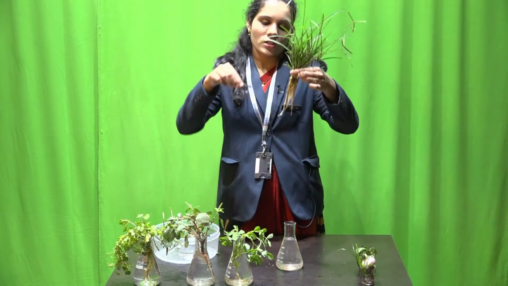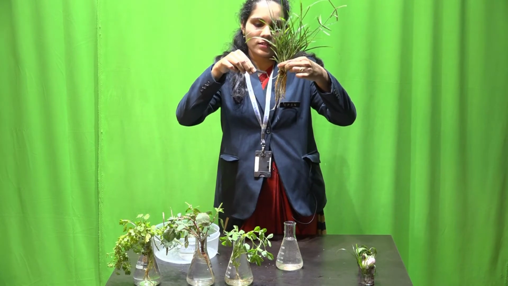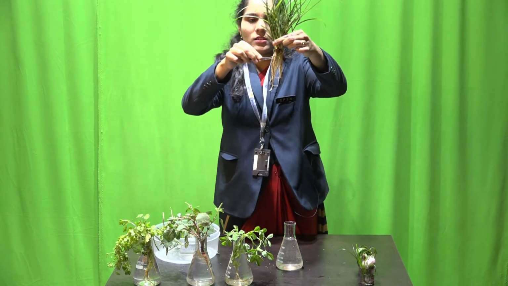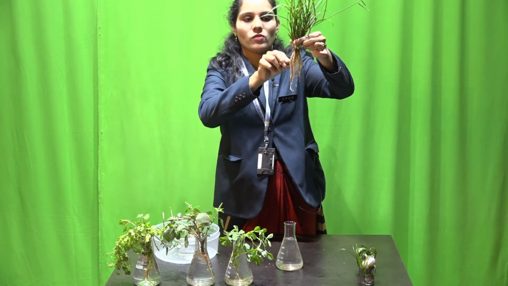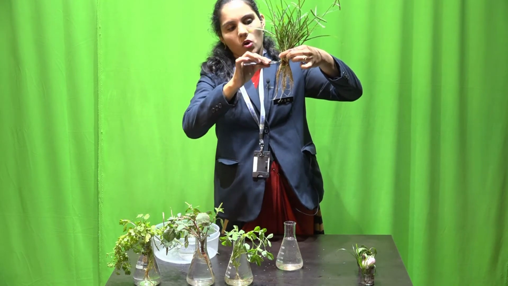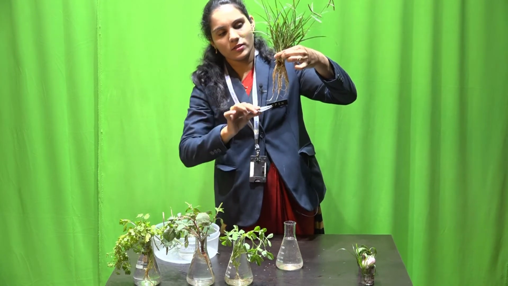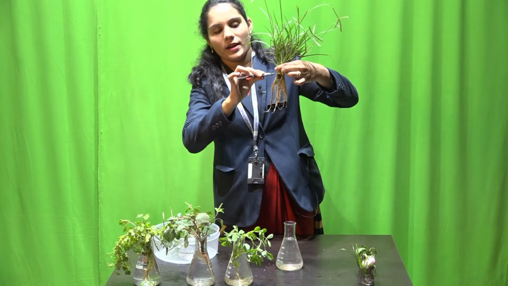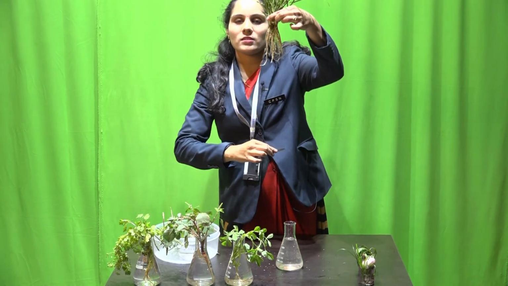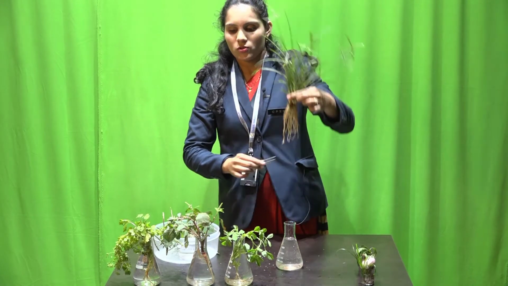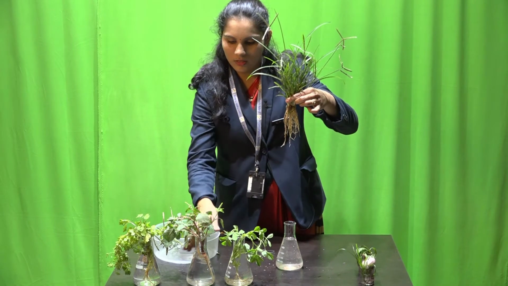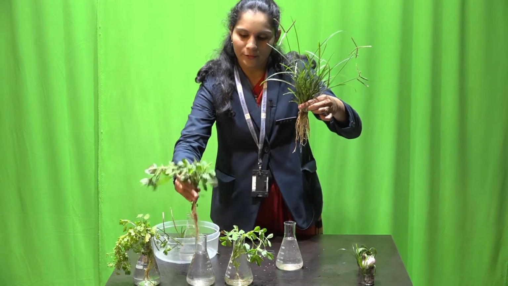Okay, so students, you can see the hair-like structures and the fiber-like structures here, which are arising from one point only. All these hair-like and fiber-like structures are arising from the center, from one center only. So, such kind of root is known as a fibrous root. So, this is the taproot and this is the fibrous root. You can see the difference between the fibrous and the taproot.